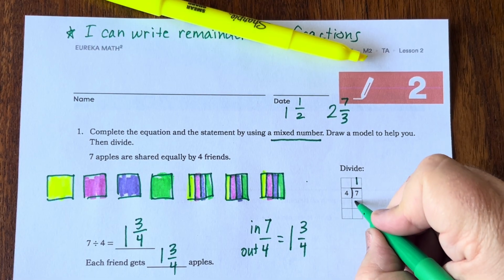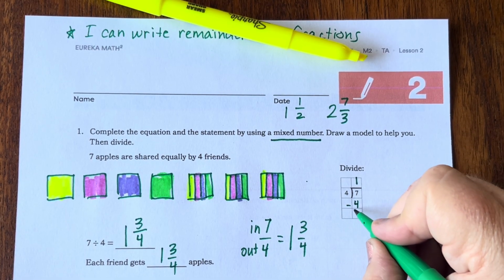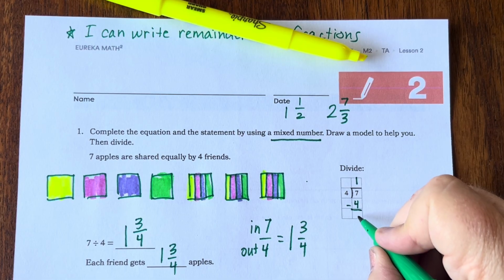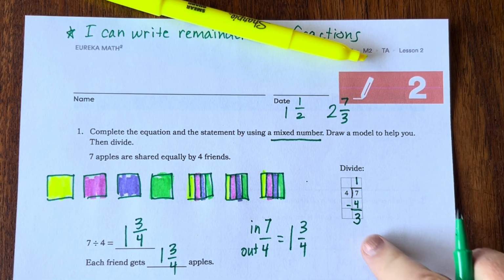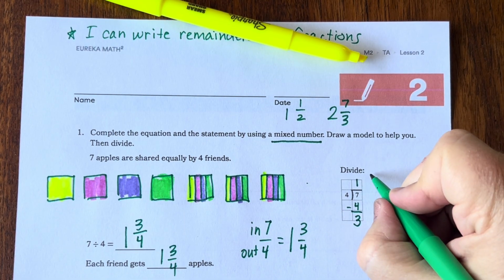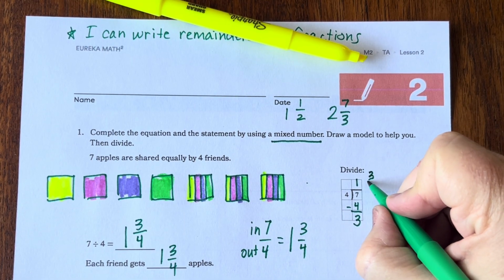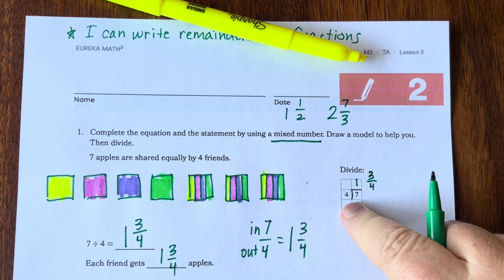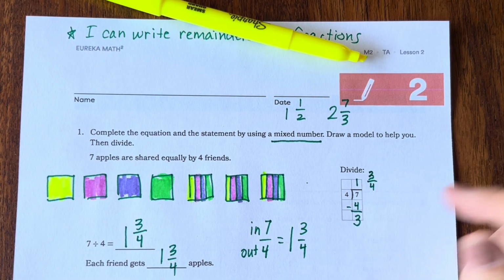1 times 4 is 4. I'm going to subtract. What is going to be left over? I'm going to have 3 left over. We're going to write that as a fraction. So we bring it up here, and we use our 3 as my numerator, and we are dividing by our 4, which is our whole. 3/4.